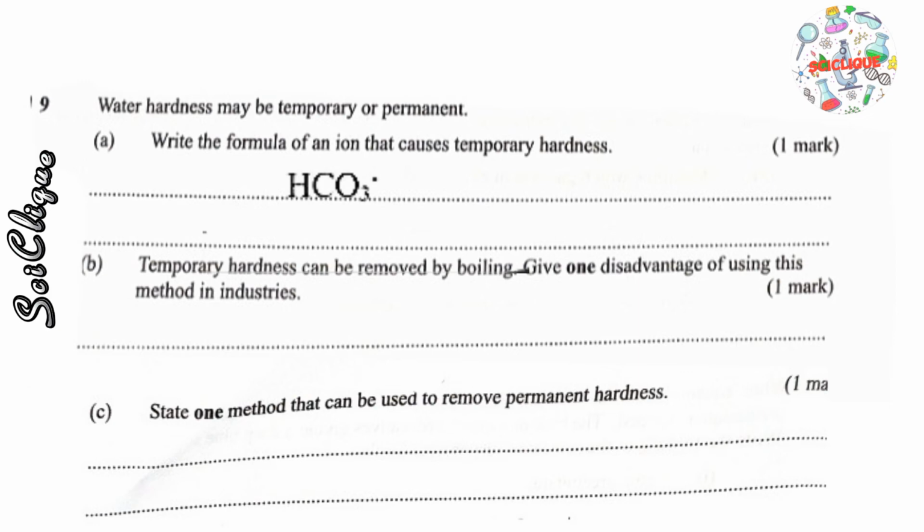Part B, temporary hardness can be removed by boiling. Give one disadvantage of using this method in industries. Just imagine if you have large-scale industries for removal of temporary hardness of water, these are going to consume a lot of energy, which will make the whole process expensive. So that is the disadvantage.